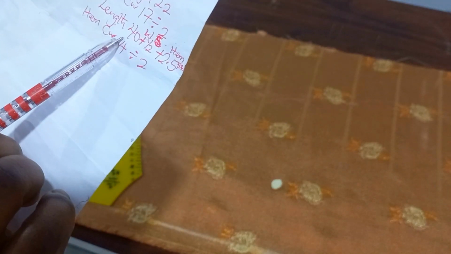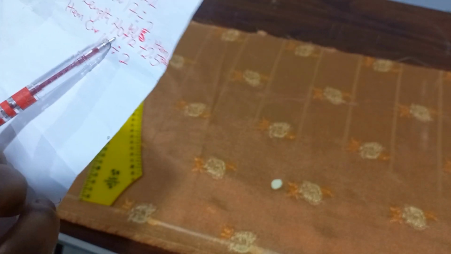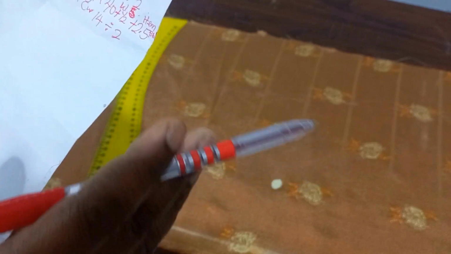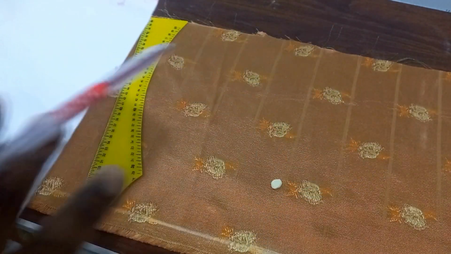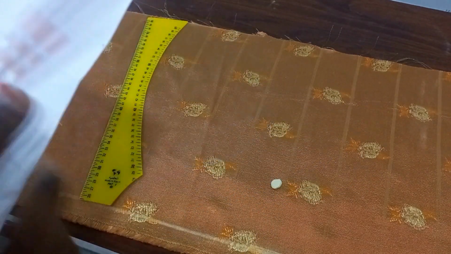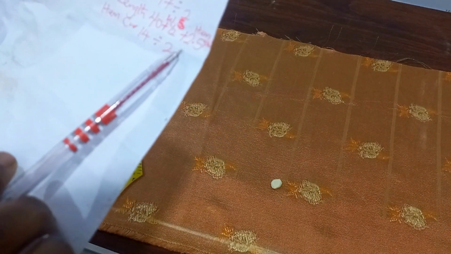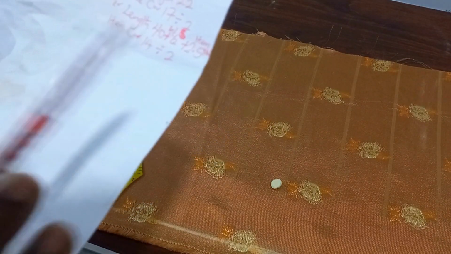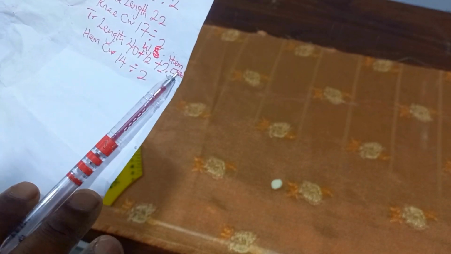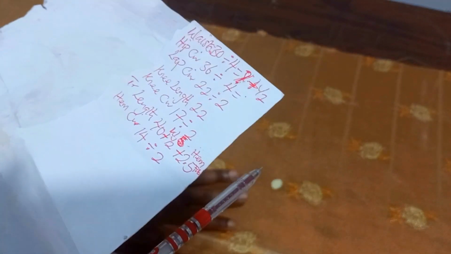So whatever you get after the length measurement, you add ½ inch to it at the upside, and at the down part of it, you will measure 2.5, which will be your trouser length hem. That's what you'll be folding at the down part, 2.5.